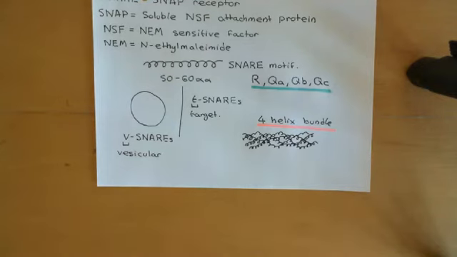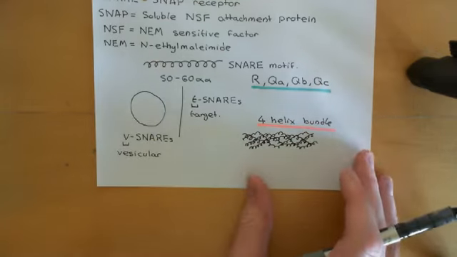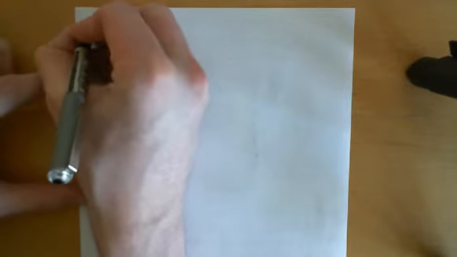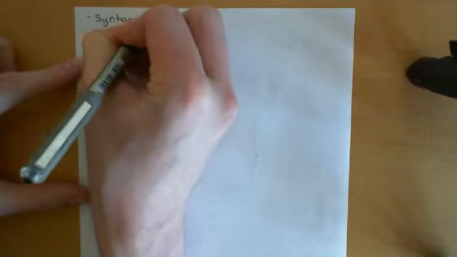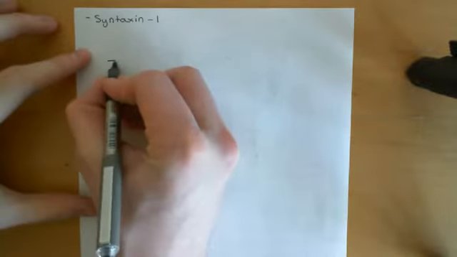Right. So now what we're going to talk about is the specific types of snare proteins that are going to be involved in the formation of these snare complexes in synaptic vesicles. The first one that I'm going to talk about is syntaxin 1. This is going to be a T-snare, in the plasma membrane, and it's got a pretty interesting story about how it actually gets into the active zone and gets ready to interact with other snare proteins to form this 4-helix bundle. So let's start with syntaxin 1.